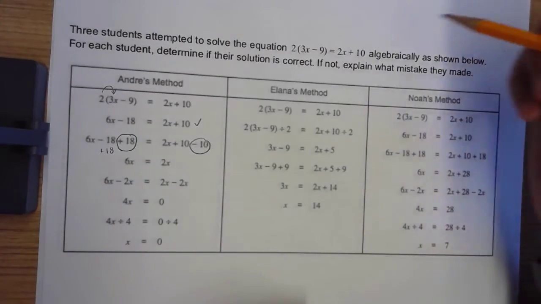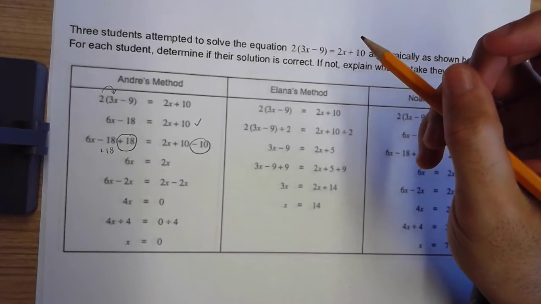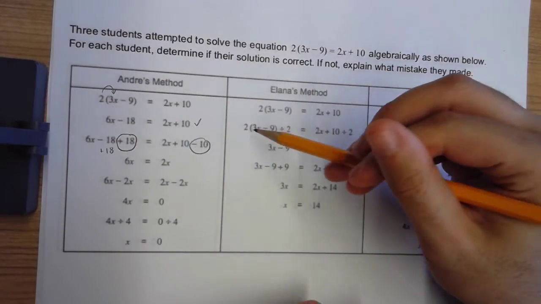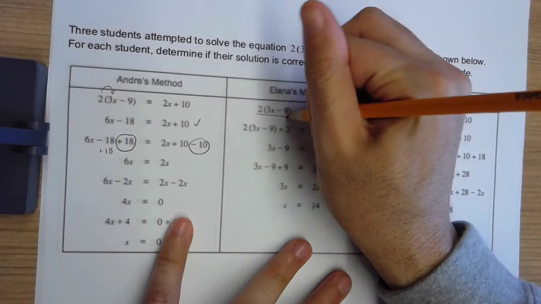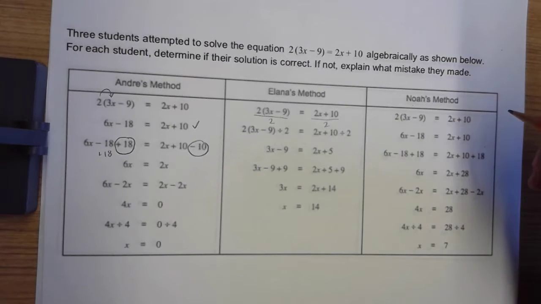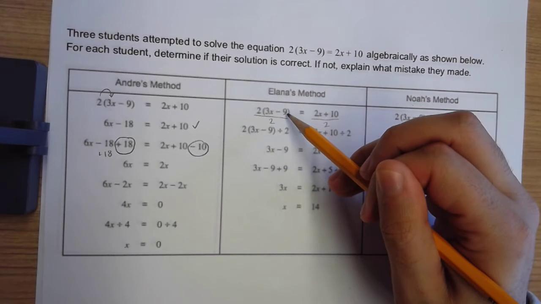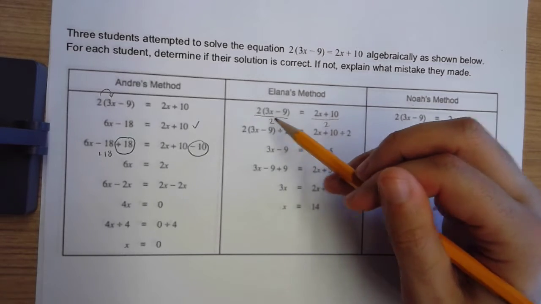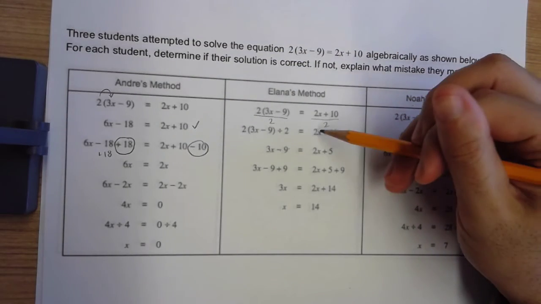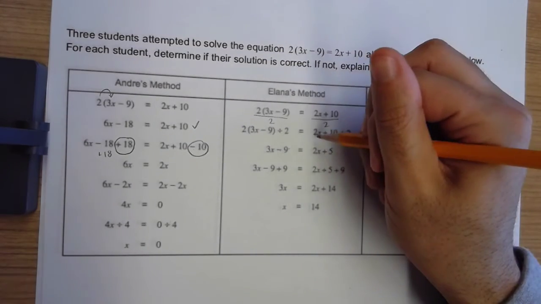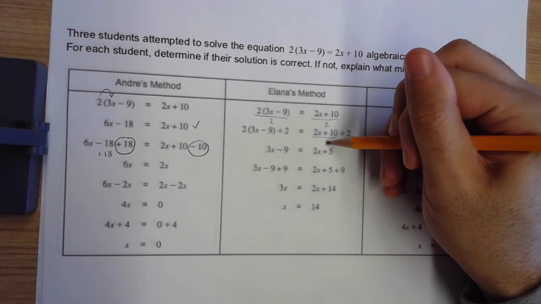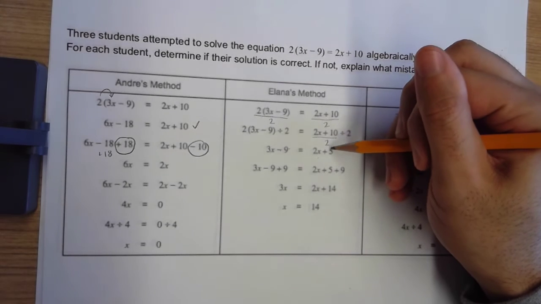Let's look at Alana's. Alana is going to do something slightly different. She is going to, instead of distributing that 2, divide both sides by 2. In other words, on my whiteboard, you would commonly see it as such. Great. If I have 2 groups of 3x minus 9, then if I divide it by 2, I just have 1 group of 3x minus 9, which is great. This is correct. However, I see 2x plus 10, and when I divide that by 2, I know that 2x divided by 2 is x, and 10 divided by 2 is 5.